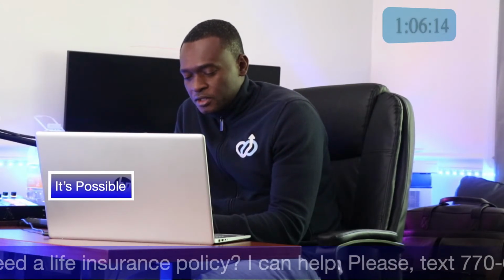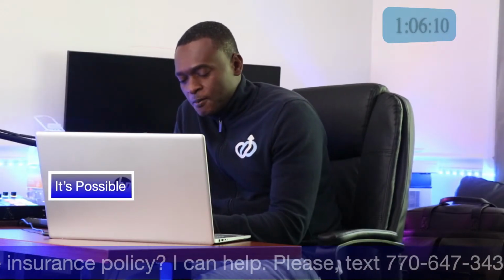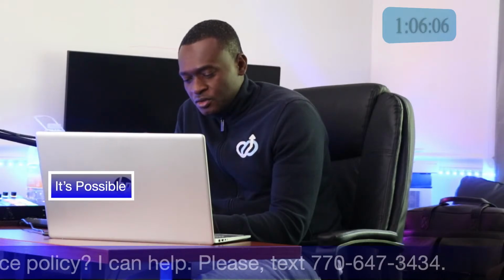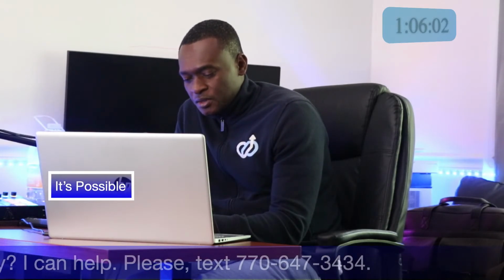The second one is notes receivable. A formal written promise that includes principal, interest, and due date. Example, I promise to pay $20,000 plus 8% interest in 6 months. Remember, accounts receivable equals informal. Notes receivable equals formal.